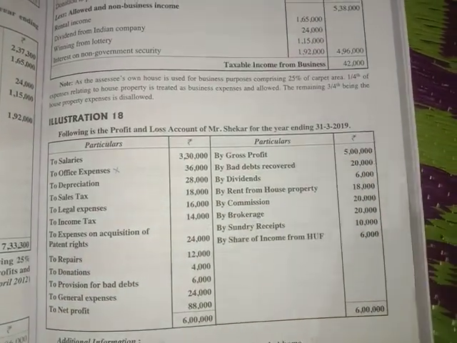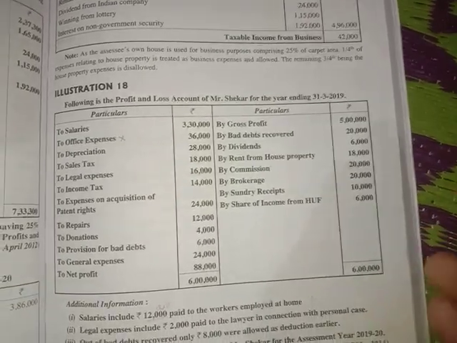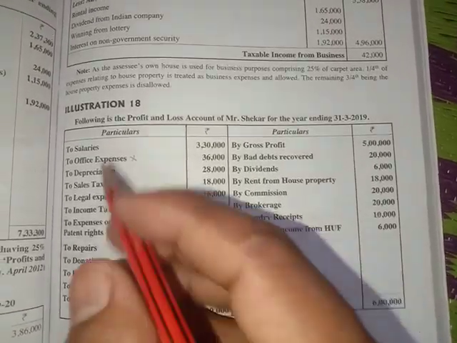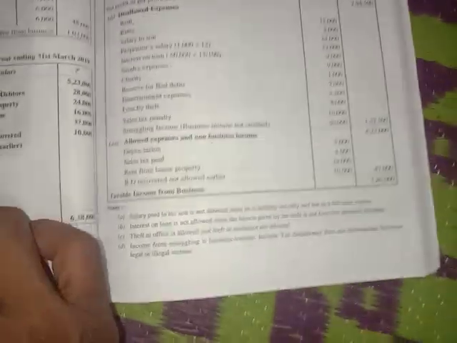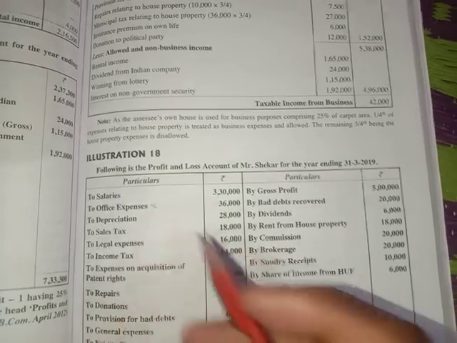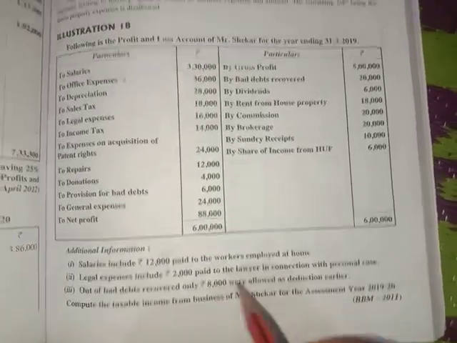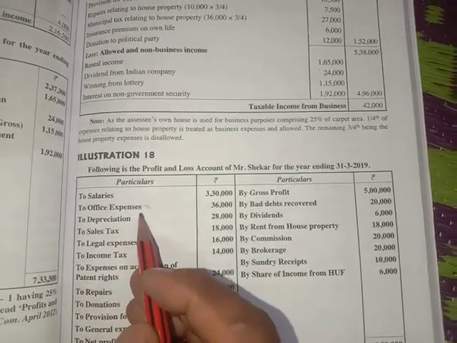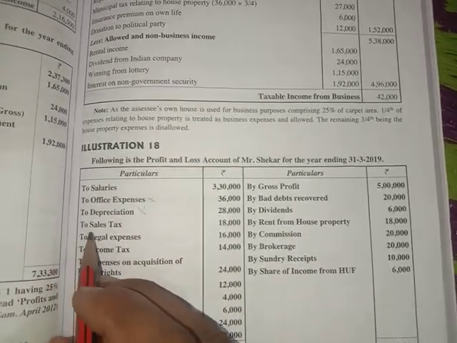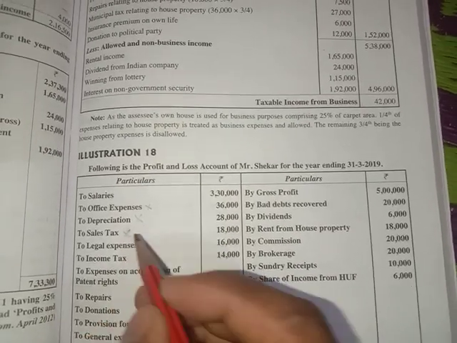Next, depreciation is given. Is any depreciation given in the adjustment? No, right? So any depreciation is not given in the adjustment, we need not take anywhere. Are you getting? If any adjustment is given, we need to consider, but no adjustment is given, we need not take anywhere. Next, sales tax. It's a business related expense, no need to take anywhere.